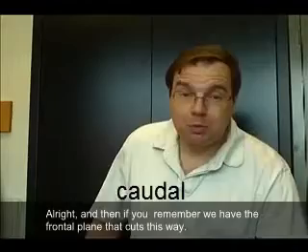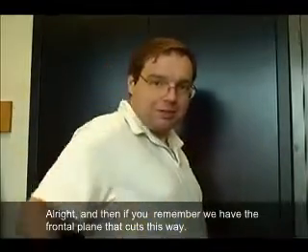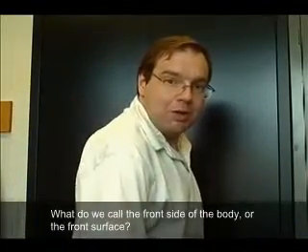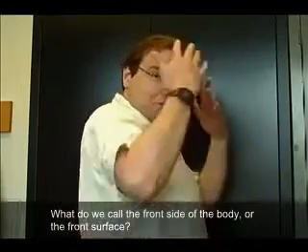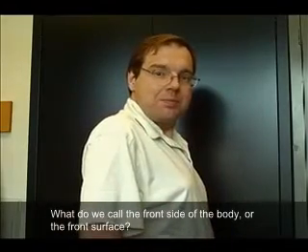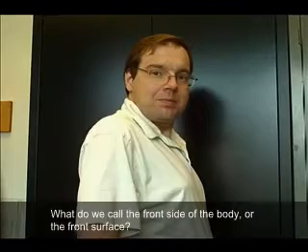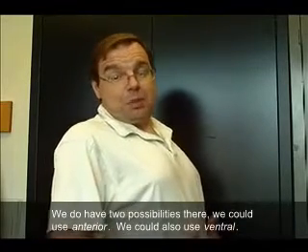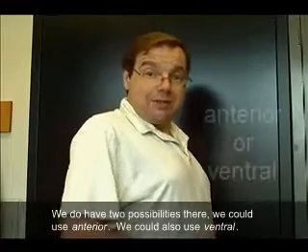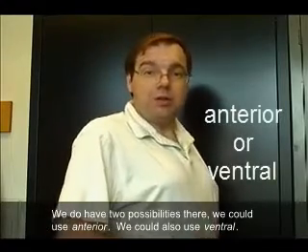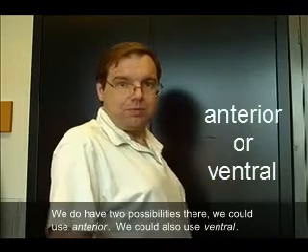Alright, and then if you remember, we have the frontal plane that cuts this way. What do we call the front side of the body, or the front surface? We do have two possibilities there. We could use anterior. We could also use ventral.